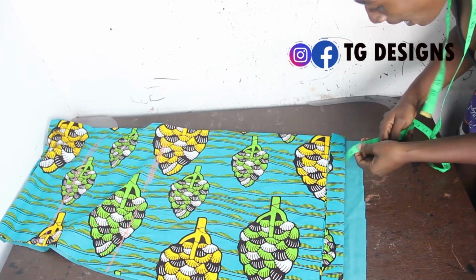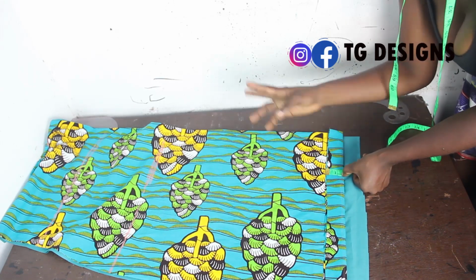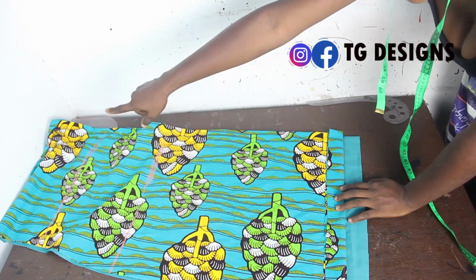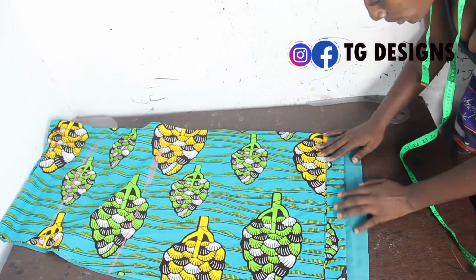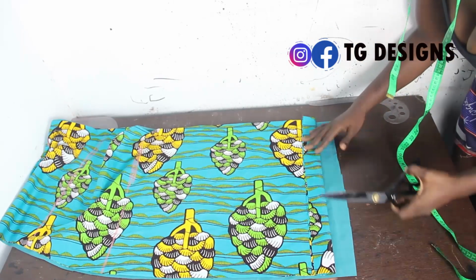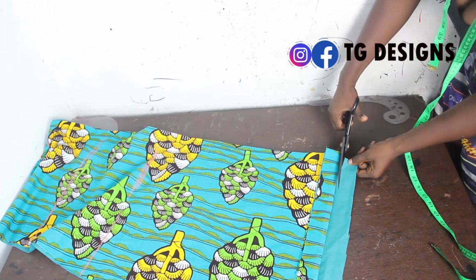So for me now, I went ahead to fold about 1.5 inches. Don't forget that I added 2 inches to my sewing allowance, so 1.5 inches at this point, and then 0.5 inches to join the shoulders together. So that will give me my 2 inches that I added to the gown length. So we'll go ahead now and cut out the lining.